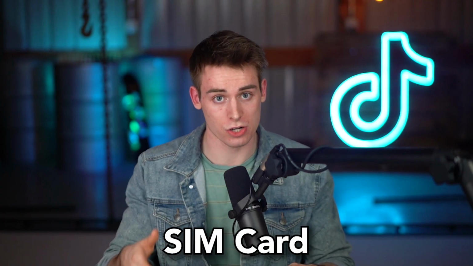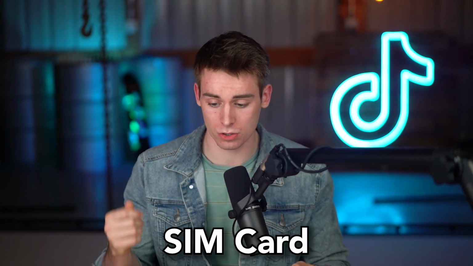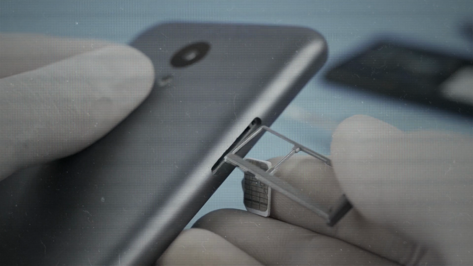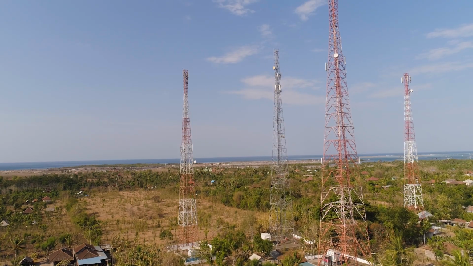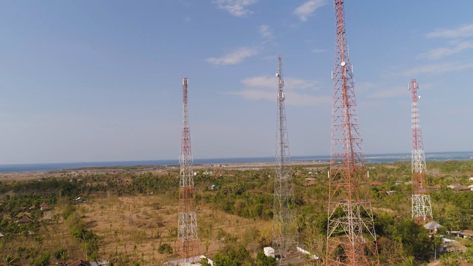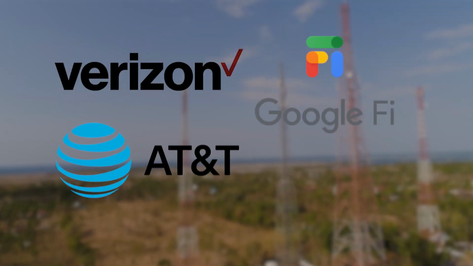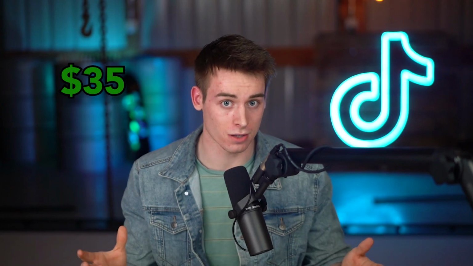However, bearing all that in mind, a better alternative is to utilize a SIM card to change regions on TikTok. The SIM card is a little computer chip that's inserted into your device that allows you to connect to whatever network provider you purchase with the SIM card: Verizon, Google Fi, AT&T, T-Mobile. These data plans usually are preloaded on the SIM card when you buy it, which is going to run you ballpark $35.